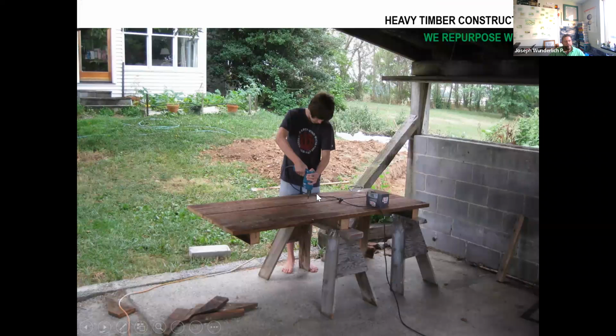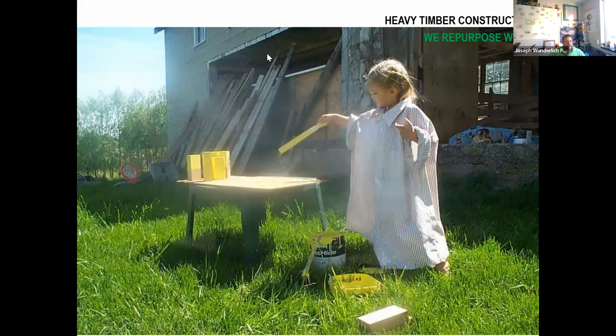Save wood. We make a table out of it. Also, we do in the septic system over here. Dug our own new drain field. And then there's some wood over here. We're saving, repurposing. My daughter just wanted to do a little project.